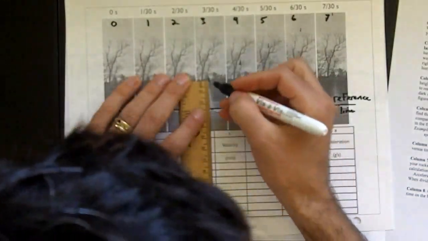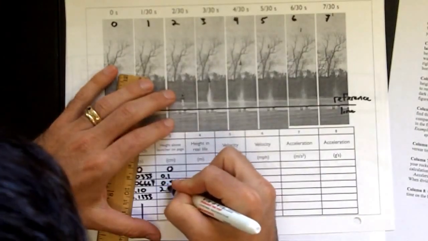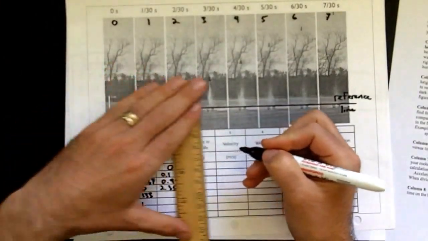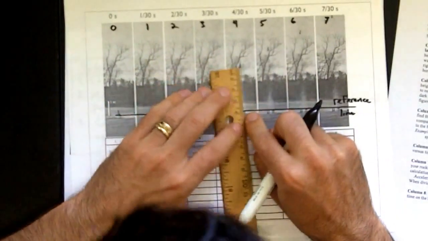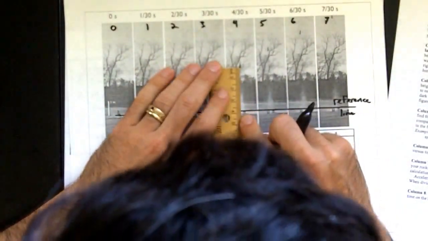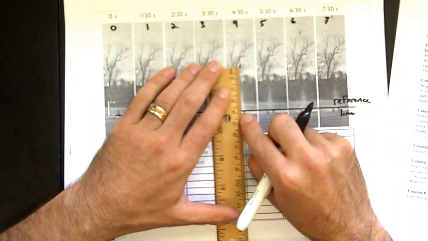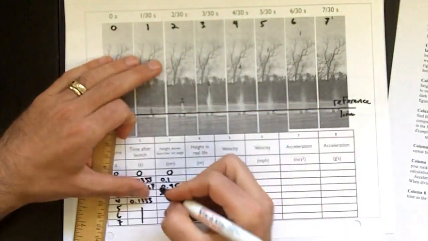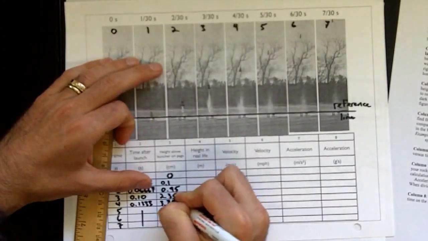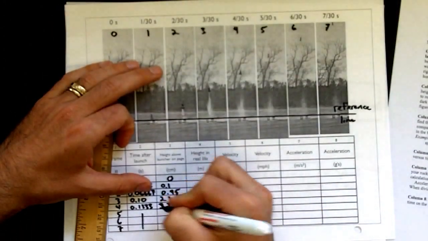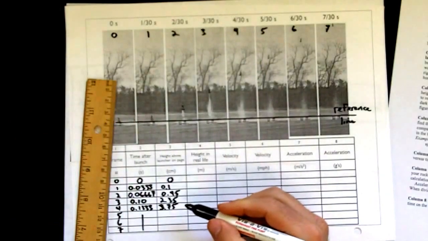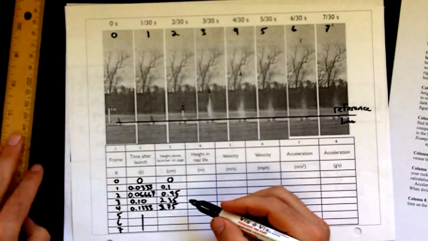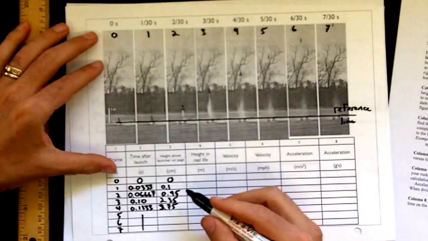Carefully measuring our next spot here. That looks like it's a little bit less than 2.4. I'll do 2.35 centimeters. And then here in frame 4, we'll go up even higher. And 3.8, no, a little less than 3.8. That's 3.75 centimeters. And the more precise we make these measurements, the more careful we are, the more accurate our velocity results are going to be.